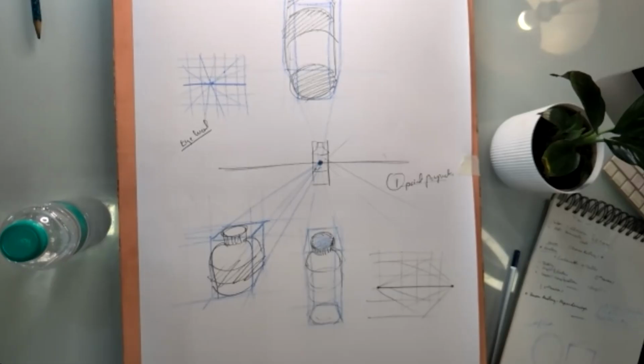Yes. So in that case, since we have 17 minutes more, we will do a few of those figure drawings. Yes. So last time I sent you a few references.